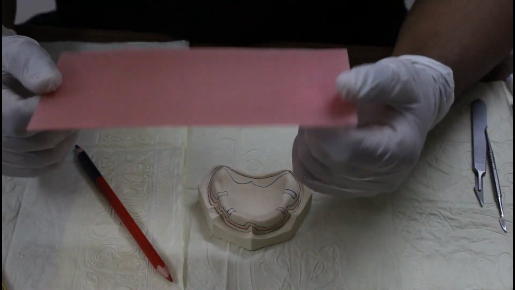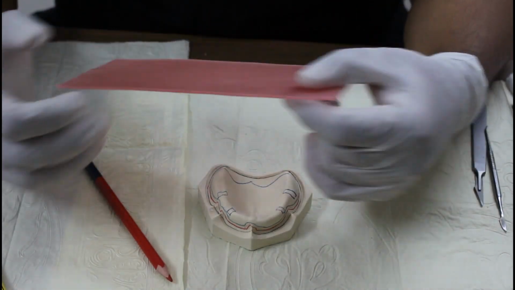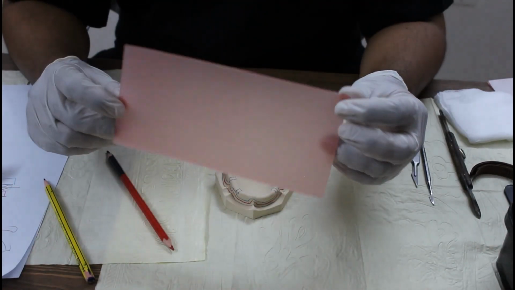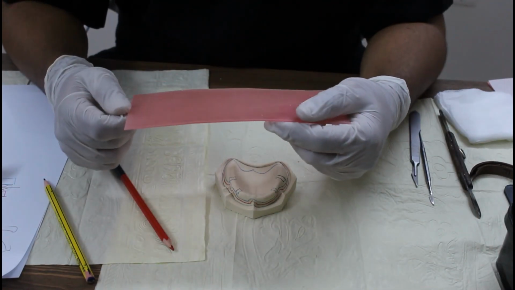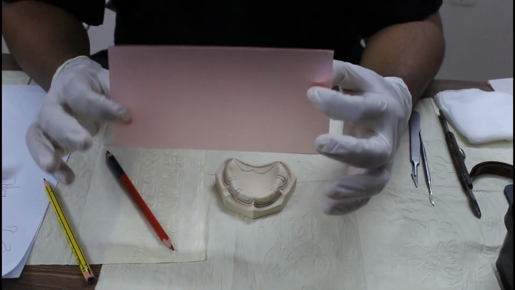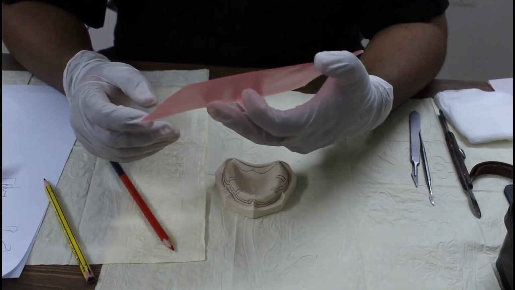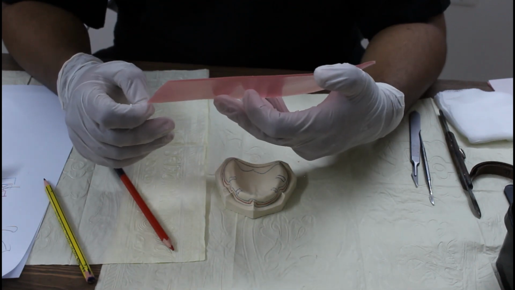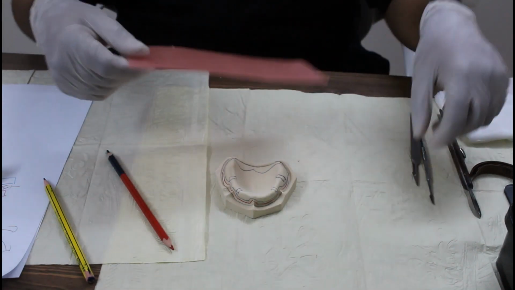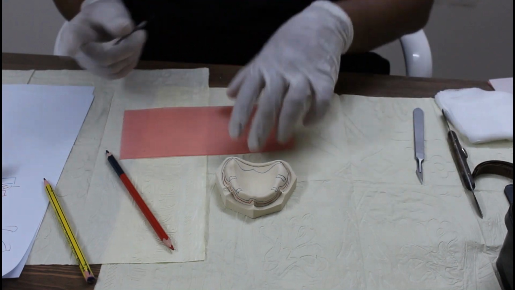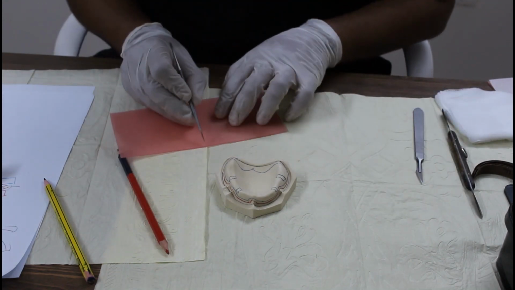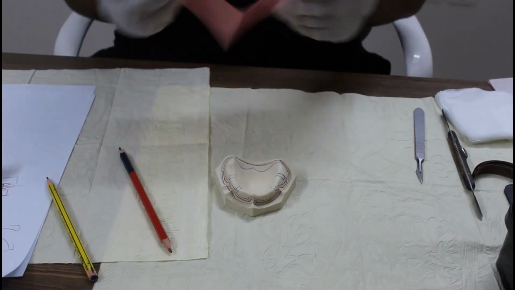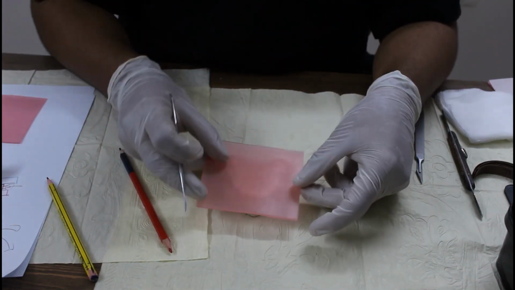This is a modeling wax sheet. This is 1.5 to 2 millimeters. The one available in our college is 1.5 millimeter. Now this wax sheet will act like a spacer, means it will provide space for the impression material. So take your wax sheet, cut it half. Half wax sheet is enough for one.